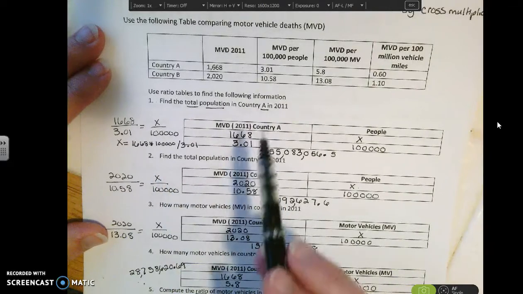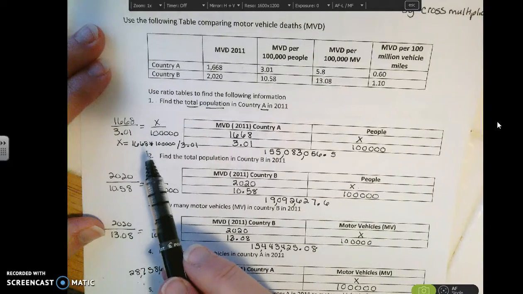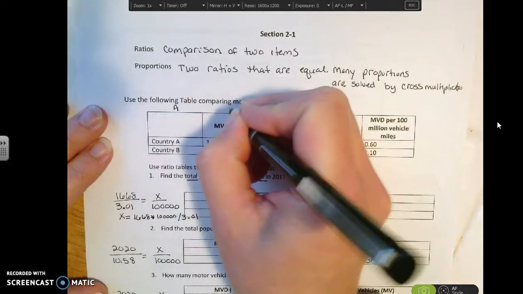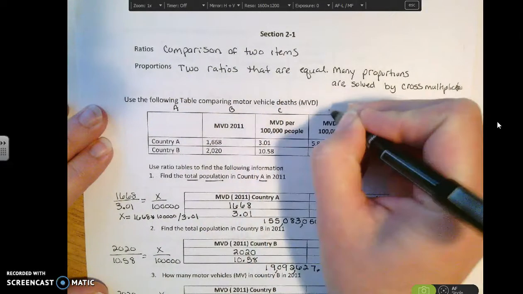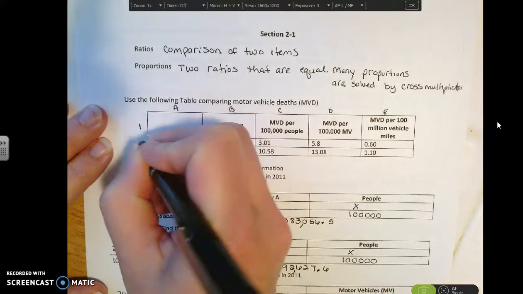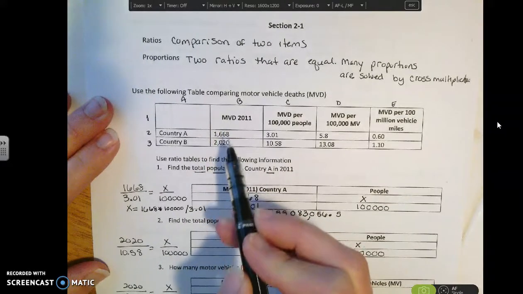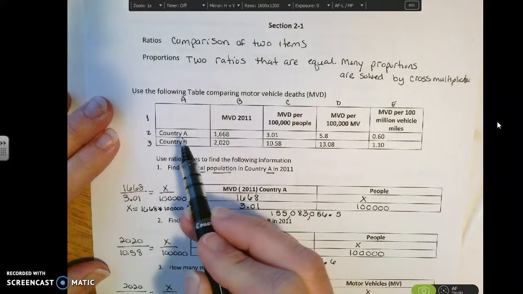So we can also think about these in terms of spreadsheets. And if I'm doing a cross multiplication product in spreadsheets, I can think of these as cell locations. So for example, if I have my spreadsheet and this is A, B, C, D, E, and those are my columns, and I have row 1, row 2, row 3, then 1668 is B2.